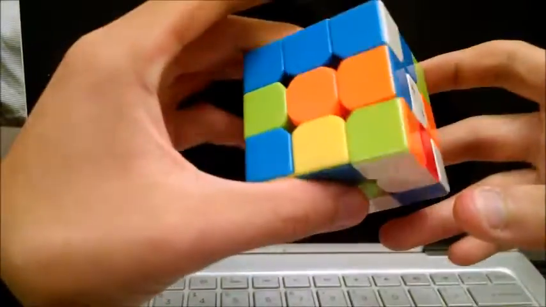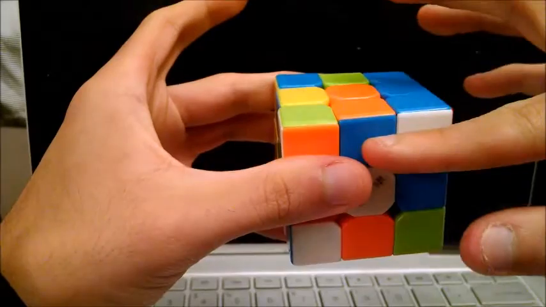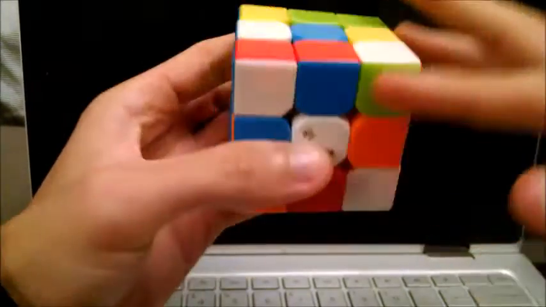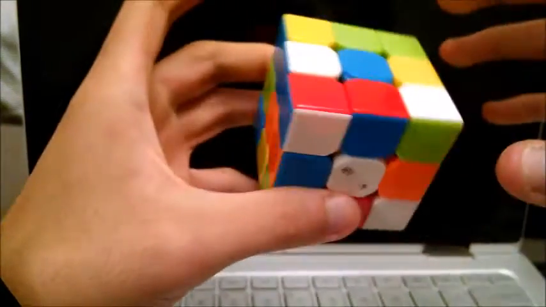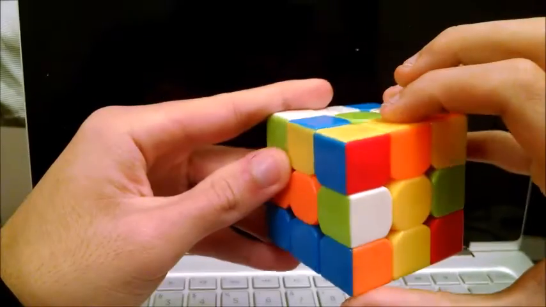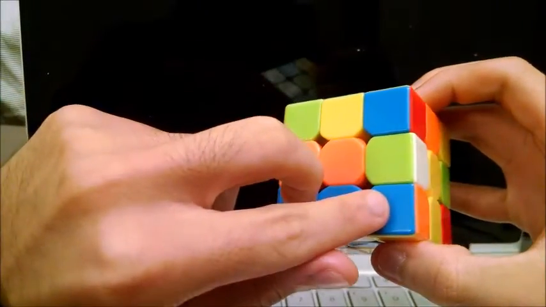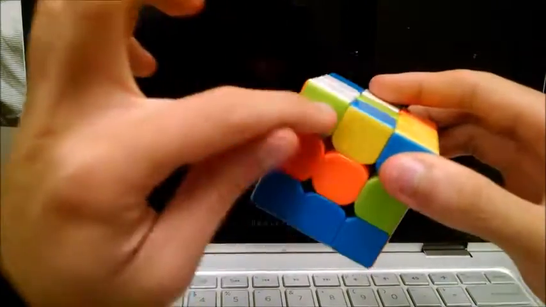So once again, the approach is, you have your E-line, you're going to pretend you're a blue on bottom solver, and you're going to look for the F2L pairs that could attach to this DL edge to make a block. So first you have this corner and this edge could come in here, or you could have this corner and this edge could come up here.